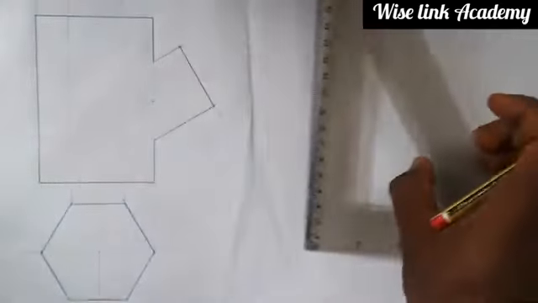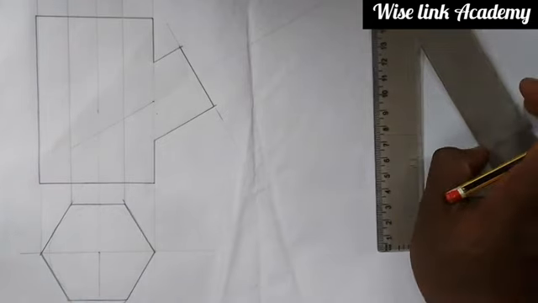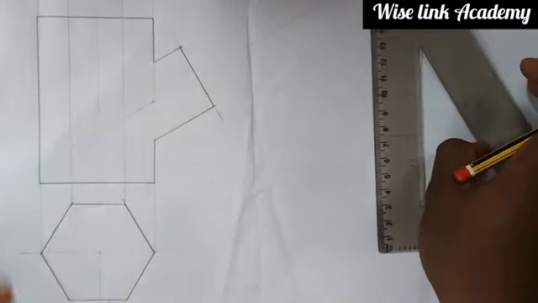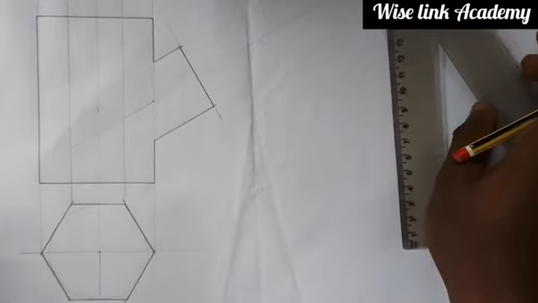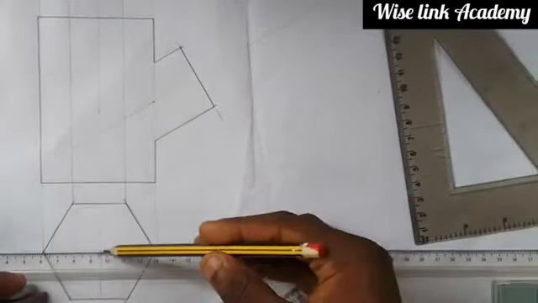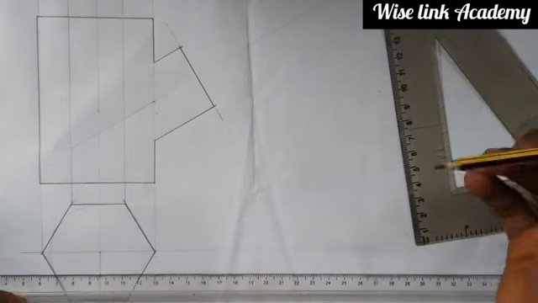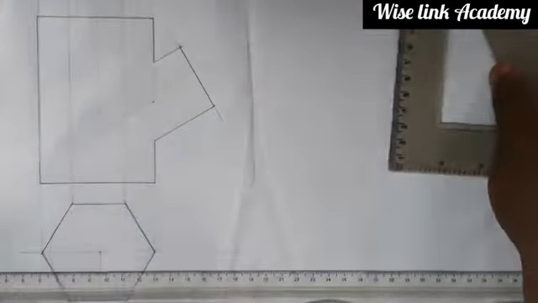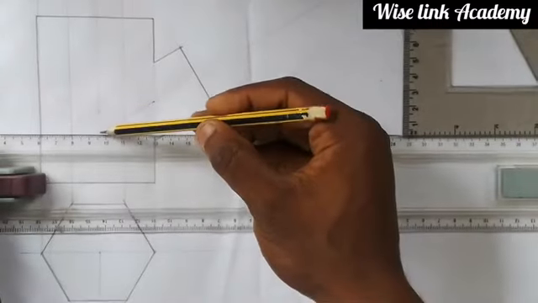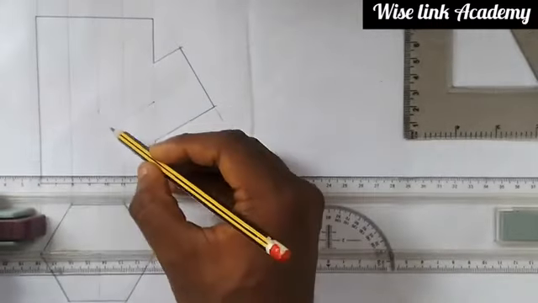So I have this. So we have successfully replicated the plan and the elevation. So my next task here is to extend this center point this way. Extend it, right, as you can see. So this one is already extended. Don't forget that the angle here is going to be 30 degrees.